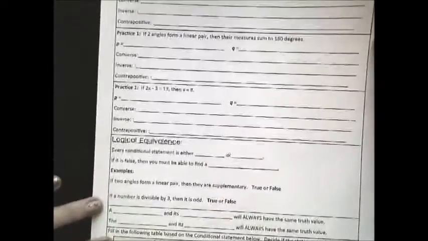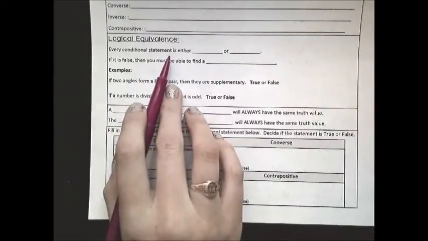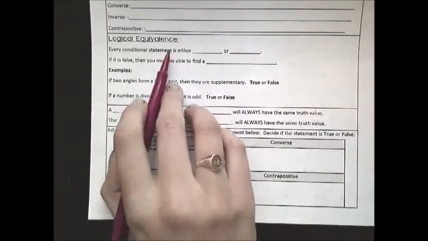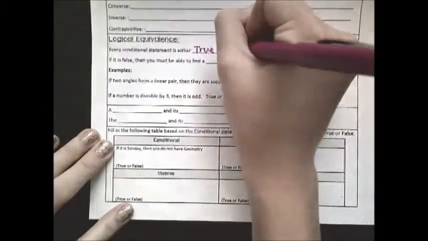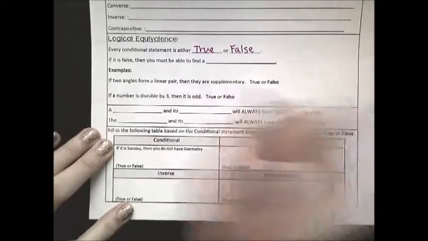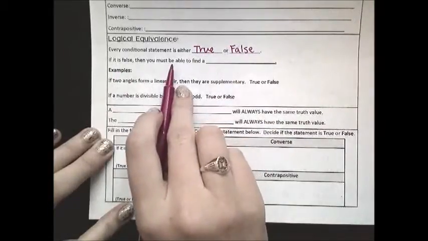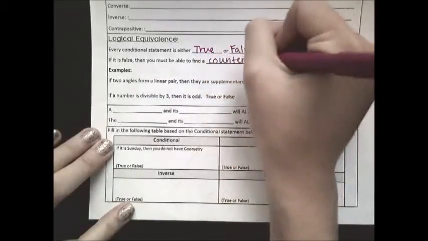All of these are examples for you to do in class at the top, but let's talk about logical equivalence really quick. So all of these statements we've just defined, they're all going to be either true or false. So if you tell your friend something, it's either true or it's false. If it's false, they're probably going to ask you to prove it with a counterexample.